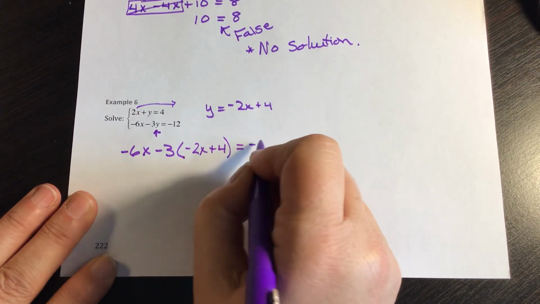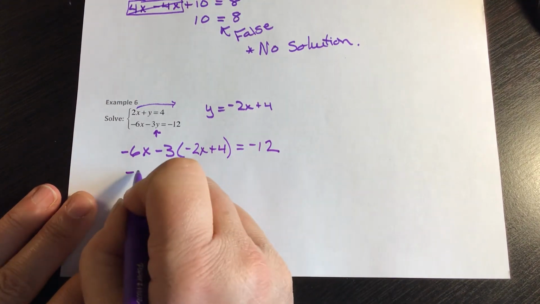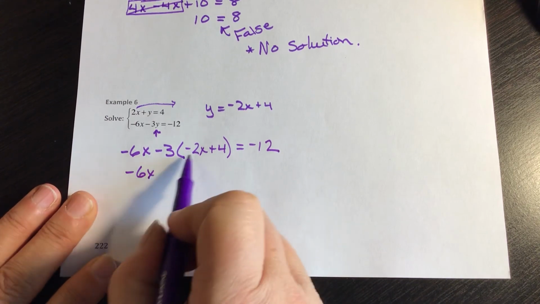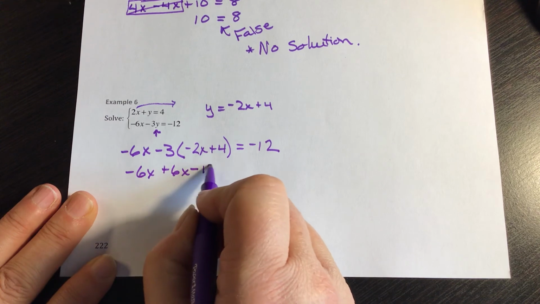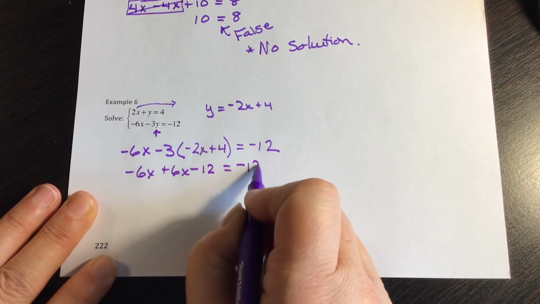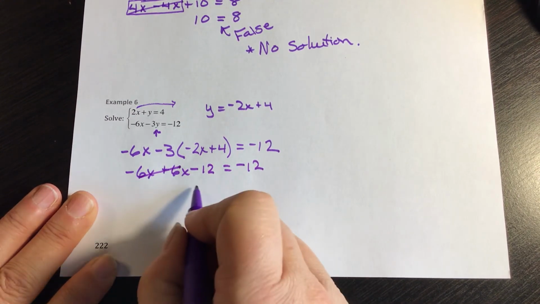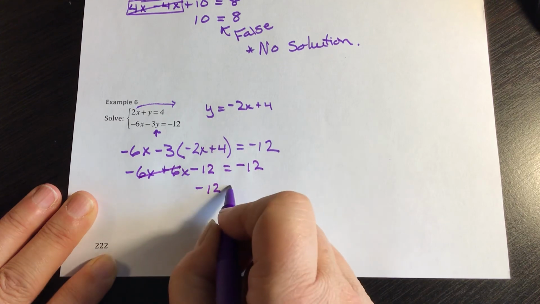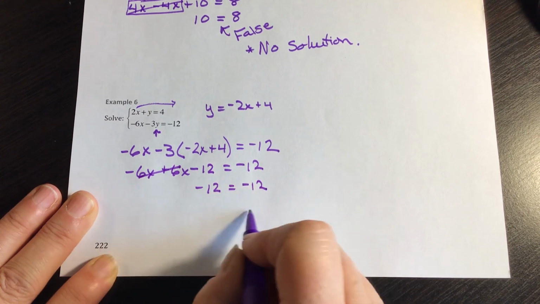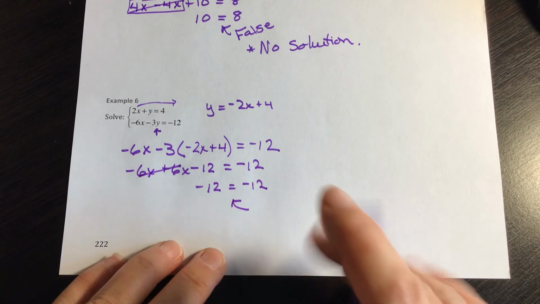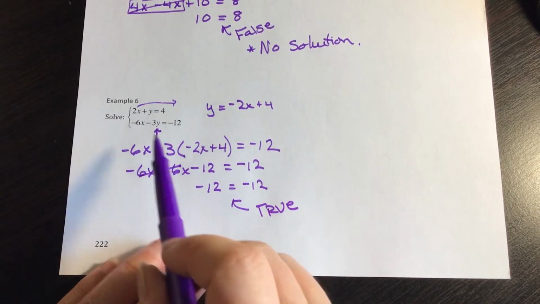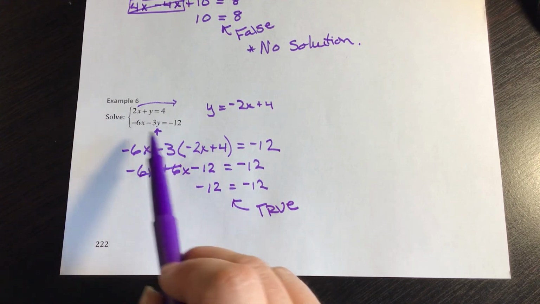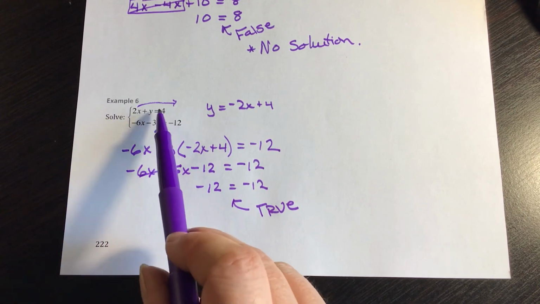So this is negative 6x. This is plus 6x. This is minus 12 equals negative 12. Now these are going to cancel, and I'm left with negative 12 equals negative 12. And yep, that is a true statement. And what that means here, if I were to graph this, this would be the same line.